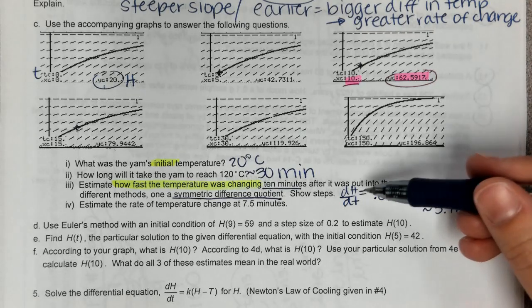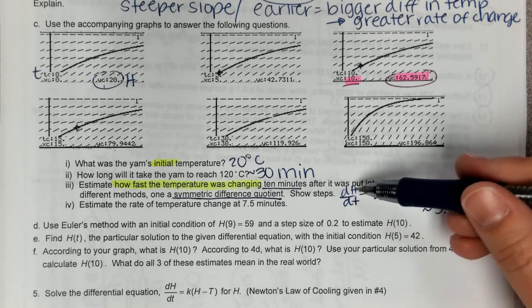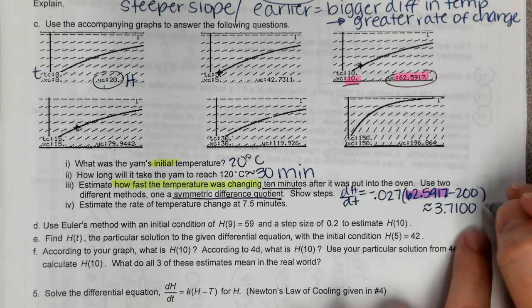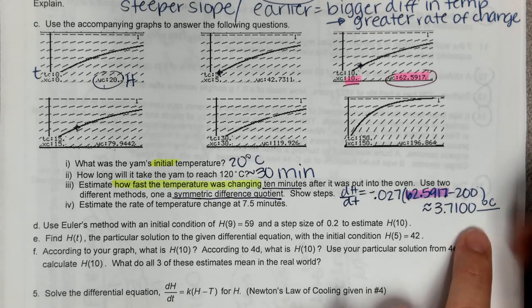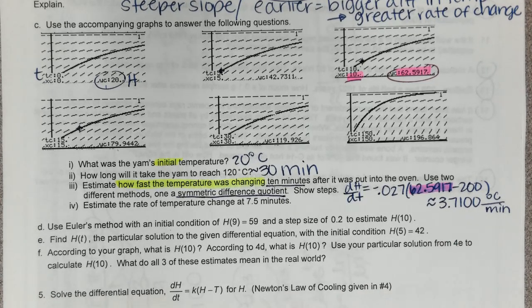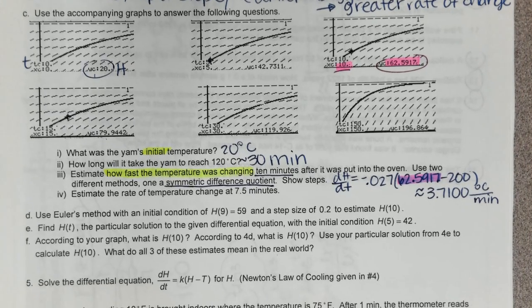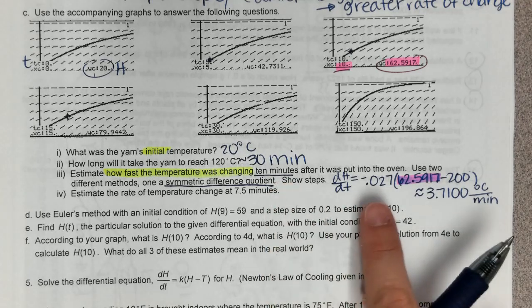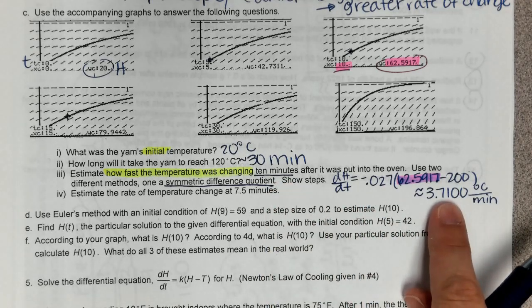And what's the unit for this rate of change of temperature over time? Degrees Celsius per minute. Make sure that you put the C, because if you just put degrees per minute, degrees what? You've got to be specific, okay? So after 10 minutes in the oven, the yam is changing about 3.7 degrees per minute.